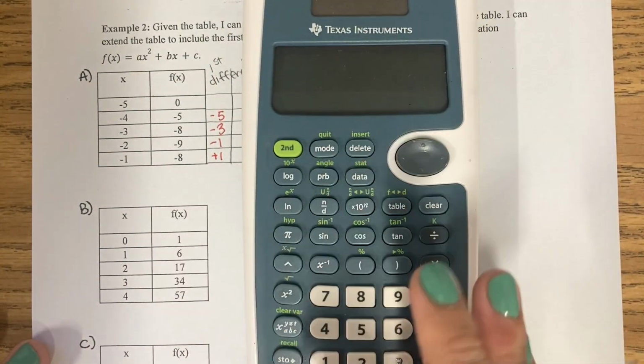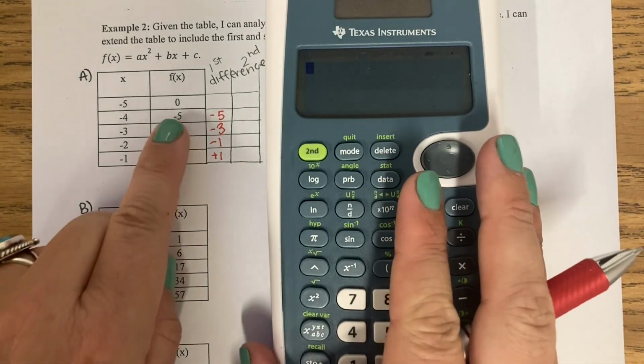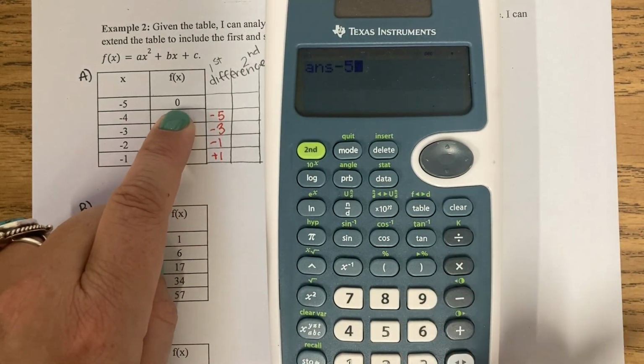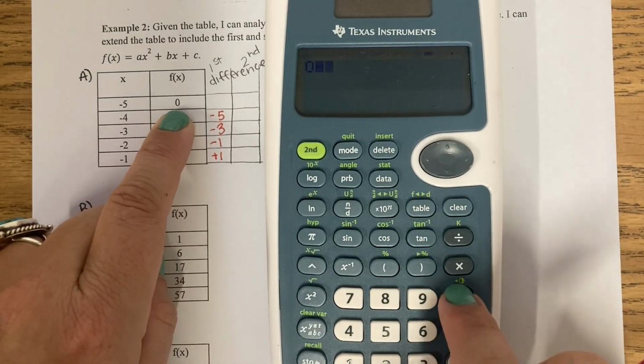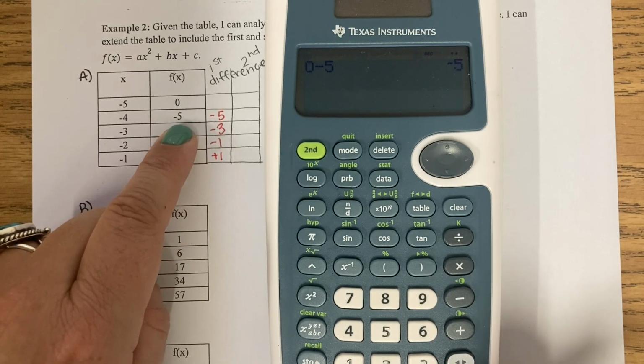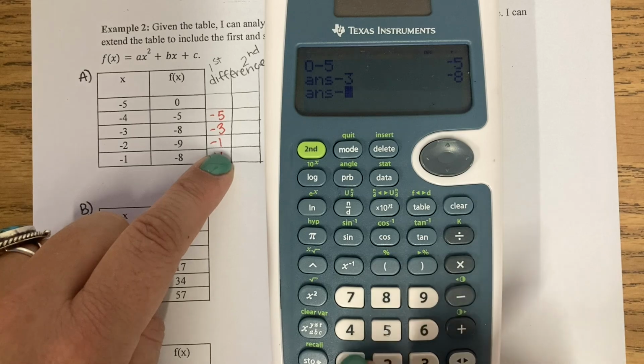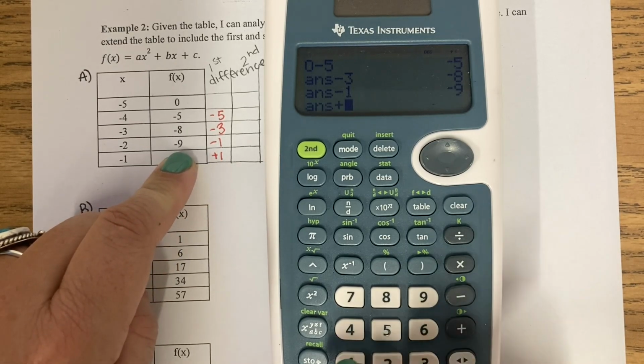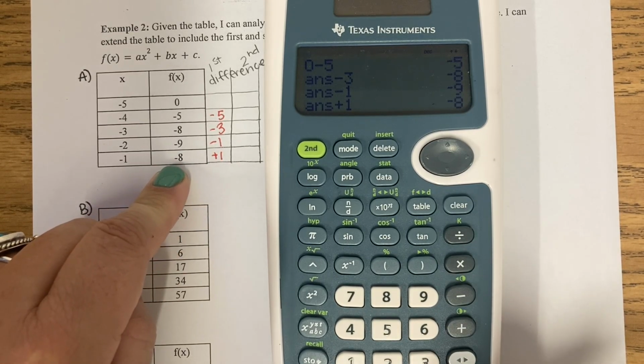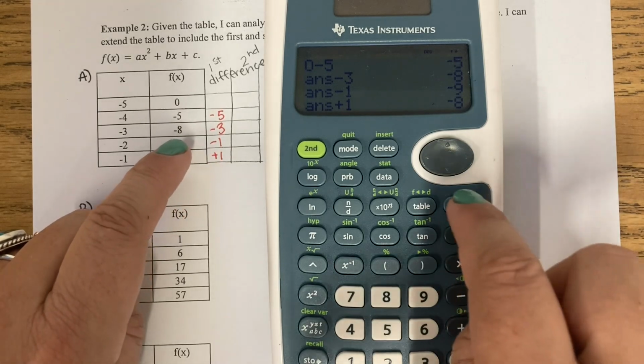So it kind of hops. 0 minus 5. Whoops, that was not it. 0 minus 5. Boom. -3. -1. +1. So it kind of like zigzags through.